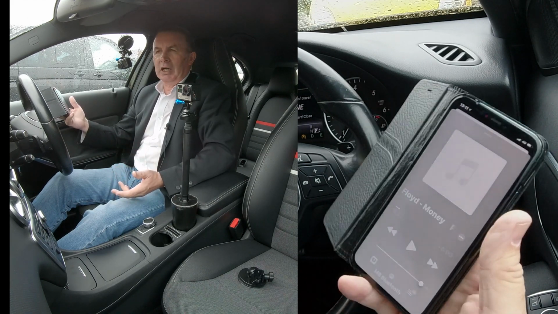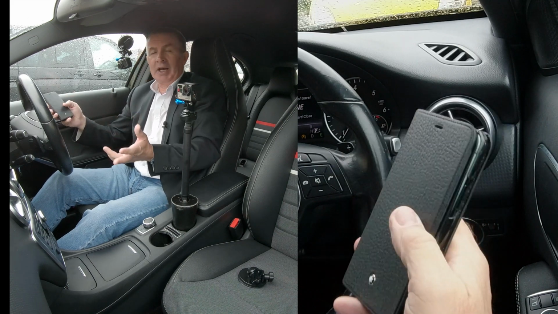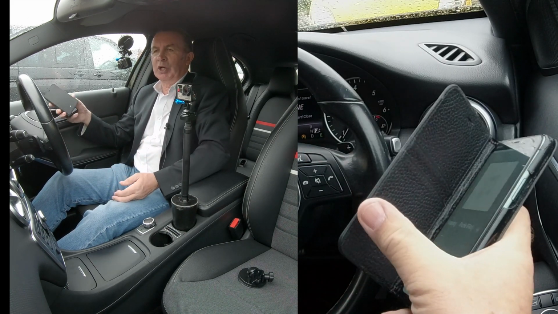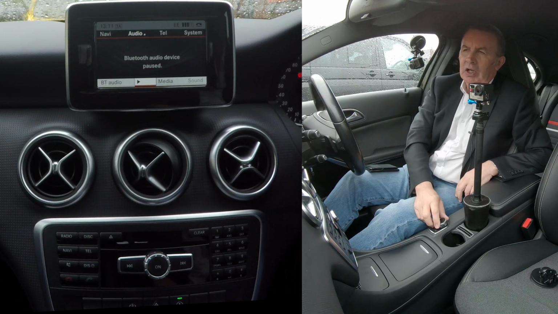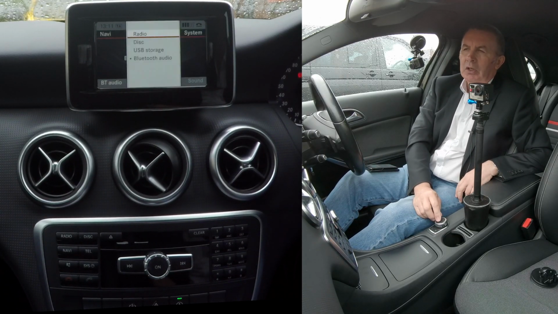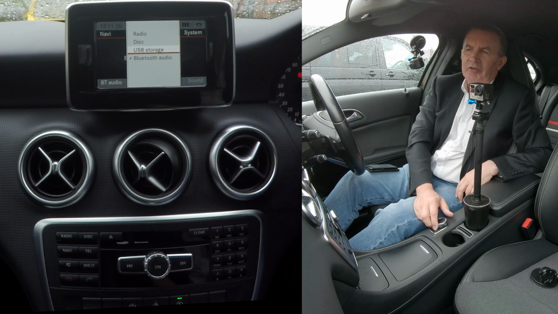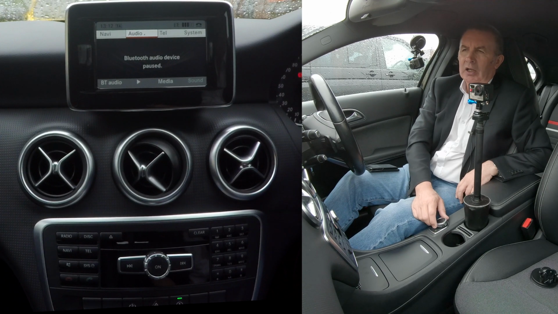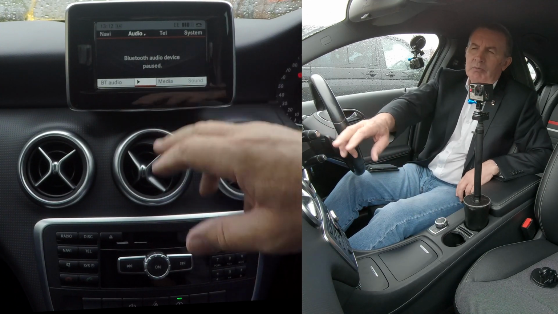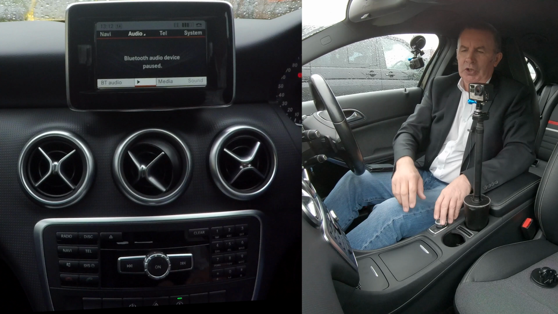I've got to say, sometimes, and I'm not sure why, it doesn't bring your phone up. So what you have to do then is, if you go to audio, click on audio. If Bluetooth isn't there in that system, we just go back and then click down to the bottom menu, and you've got BT Audio there.